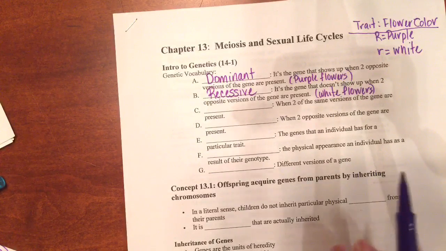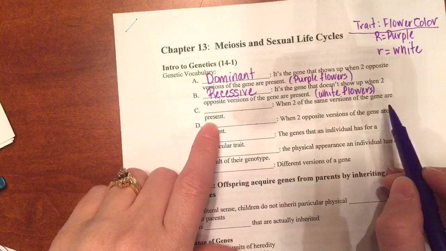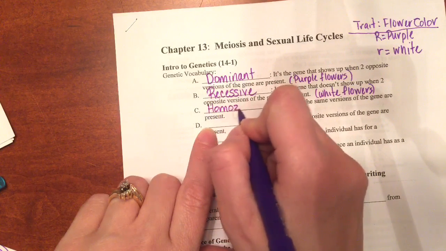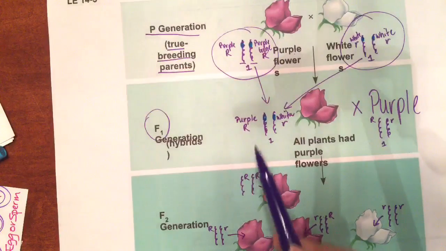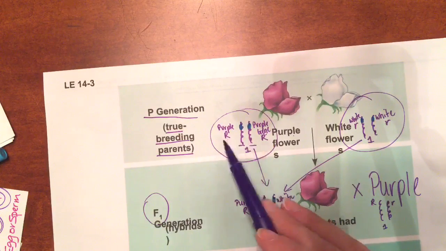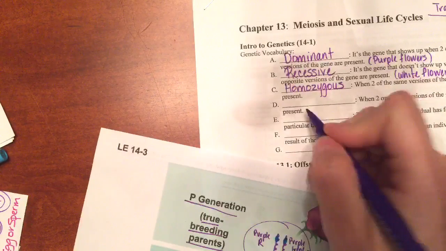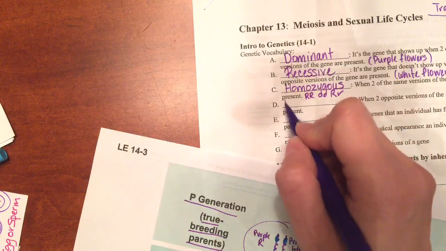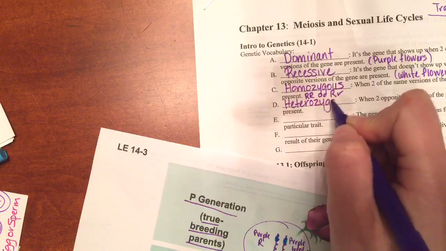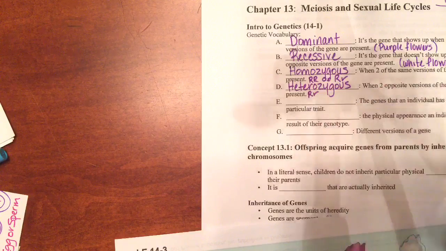So going back to our notes here, looking at this, some other vocabulary. It says when 2 of the same versions of the gene are present, this is the word homozygous. That probably sounds familiar to you. 2 of the same versions of the gene. So what does that mean? Going back to this, it means that the individual's genes for that trait are the same, so either 2 purples or 2 whites. And so homozygous would be, let's write this here, big R, big R, or little r, little r. Then when two opposite versions of the gene are present, that is heterozygous. Opposite versions would be having a purple and a white, so big R, little r would be an example of that.